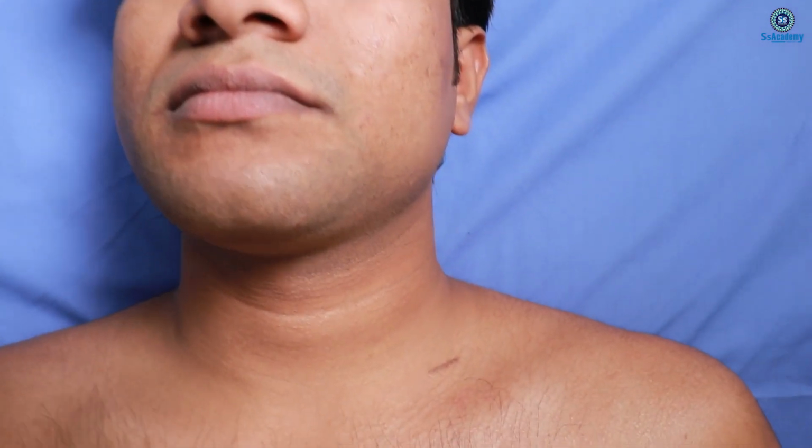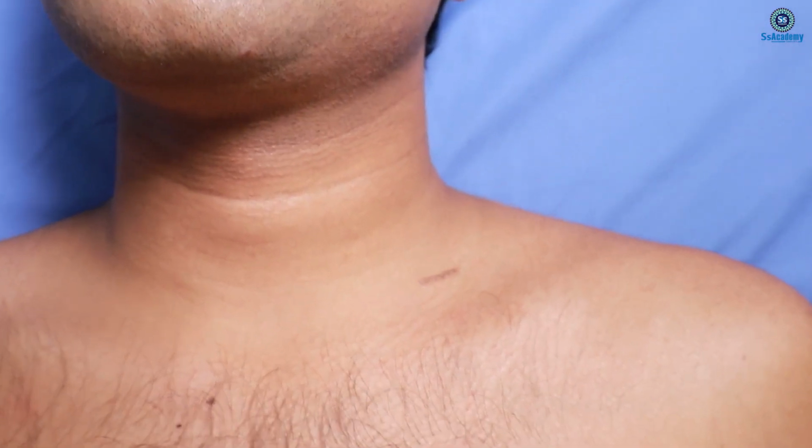So yes, my dear, getting down to the neck, we have found that there is a small scar over the supraclavicular fossa. It's around 2 to 4 centimeters in size. The scar is from a phrenic nerve crush.